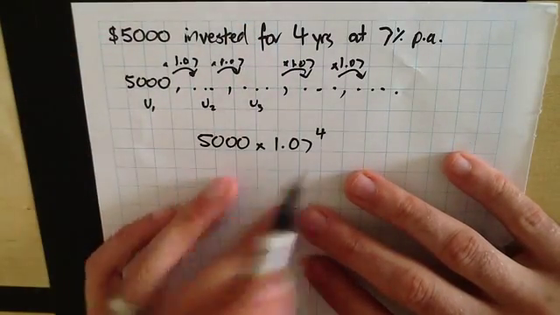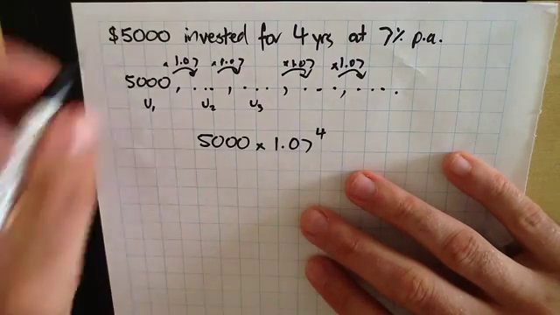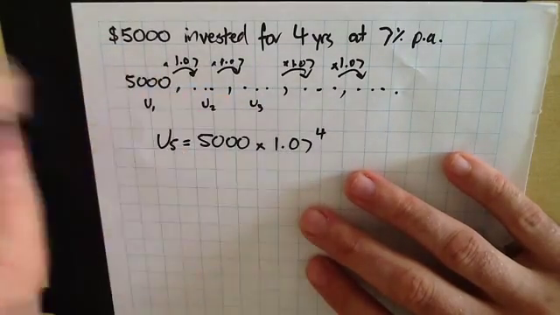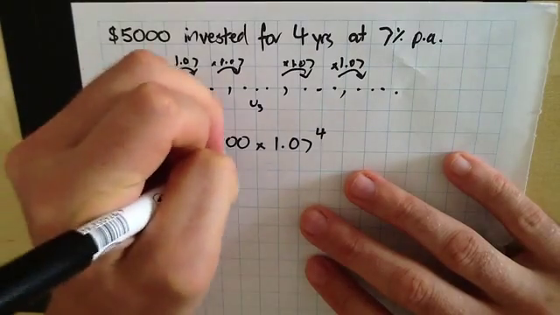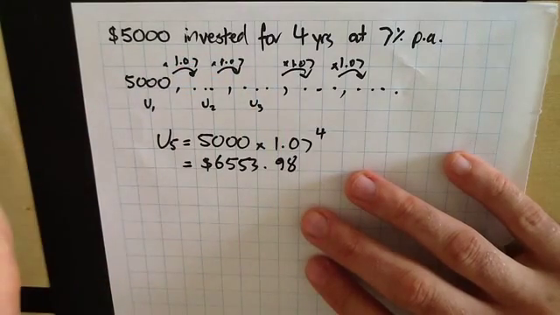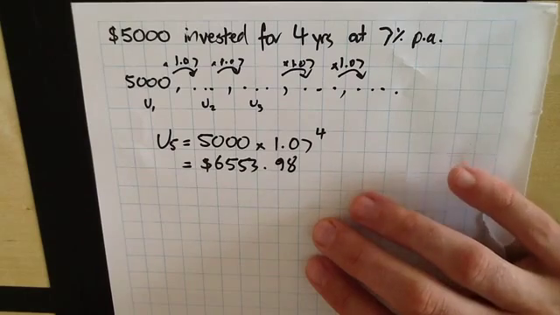Can you see this is the same as the general term of a sequence? The first term multiplied by the ratio, and this would be finding the fifth term, wouldn't it? The fifth term is actually what we are after 4 years. So after 4 years, I would have $6,553.98.